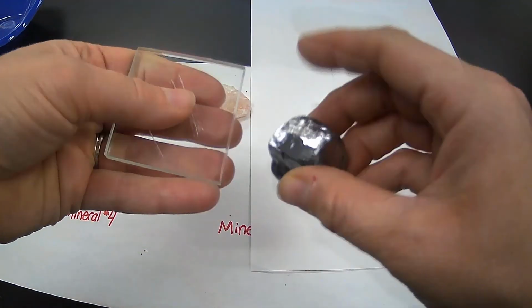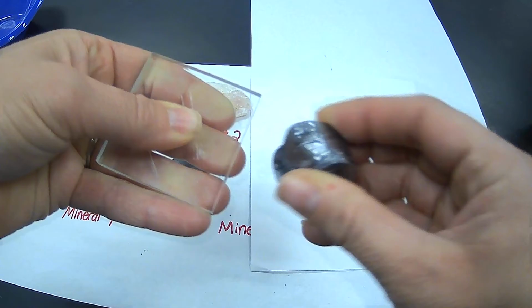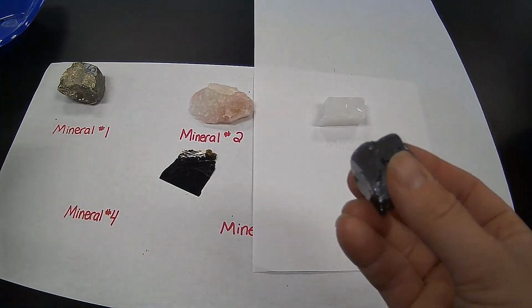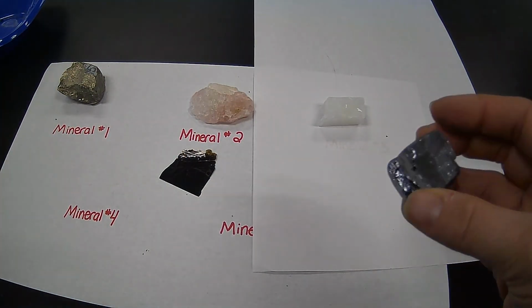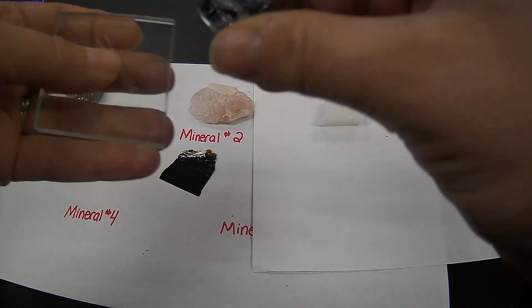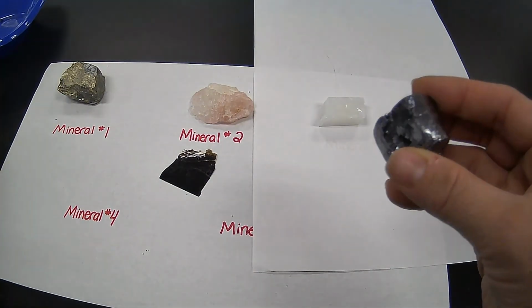So again, these 2 scratches are already there, and I attempt to scratch, and I got nothing. This is very surprising to a lot of my students in class, because you would think this would scratch glass, but it does not scratch glass.